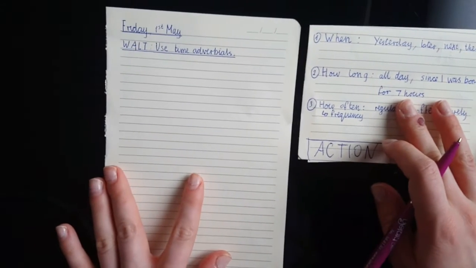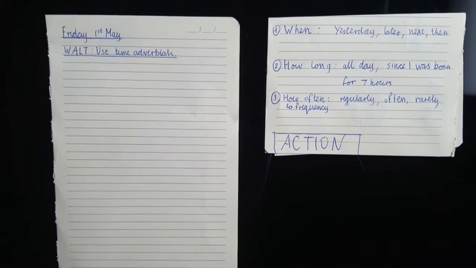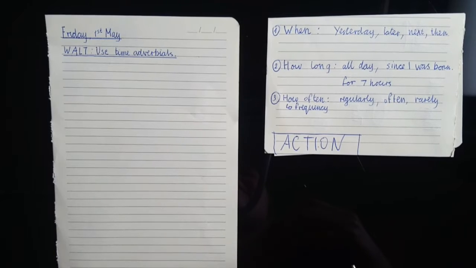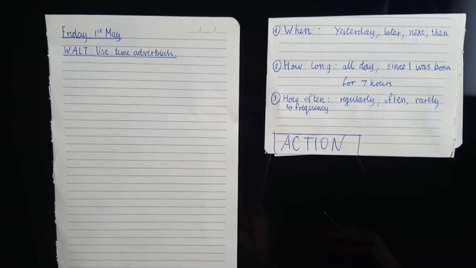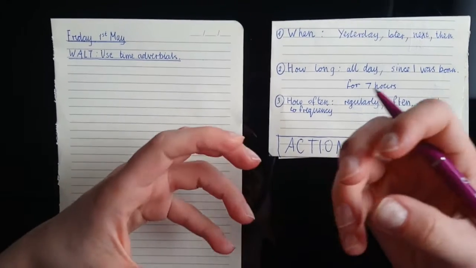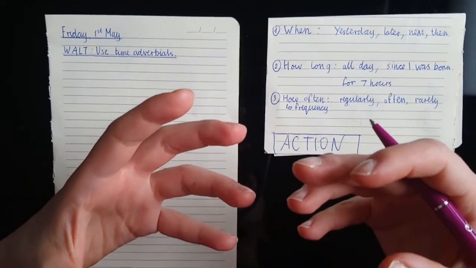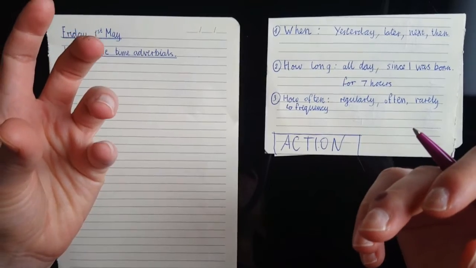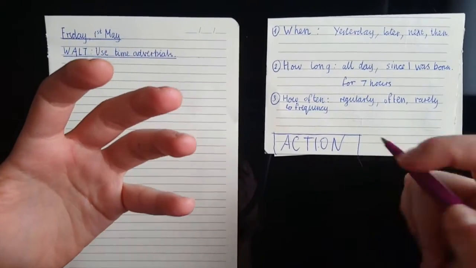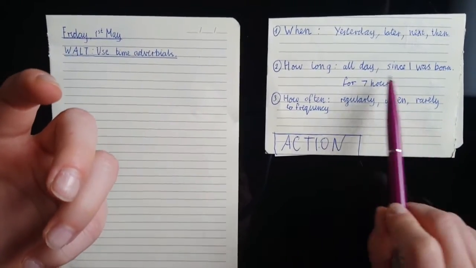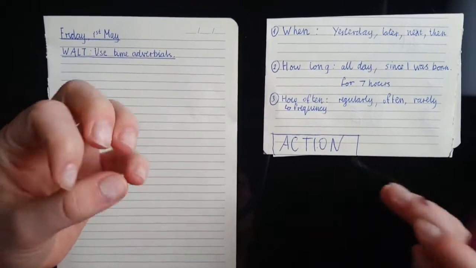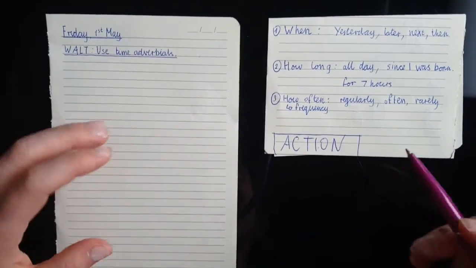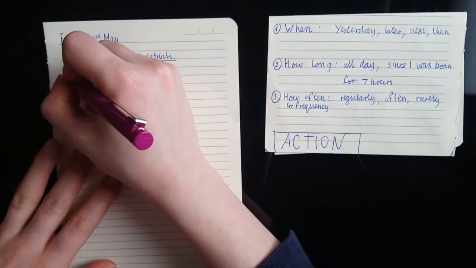So let me start off. What was the first thing that happened in this extract? Well, first, the traveler is looking at the dawn. Does he do it just the one time, one off? No. We know that he does this every morning. So I think my how often time adverbial will be perfectly. I could say as per usual.